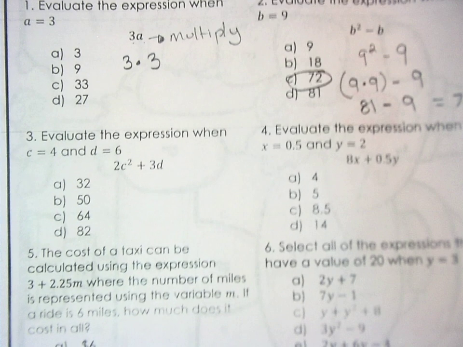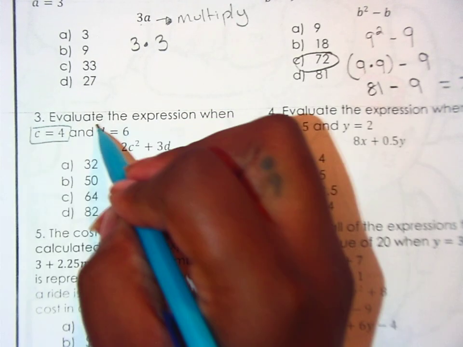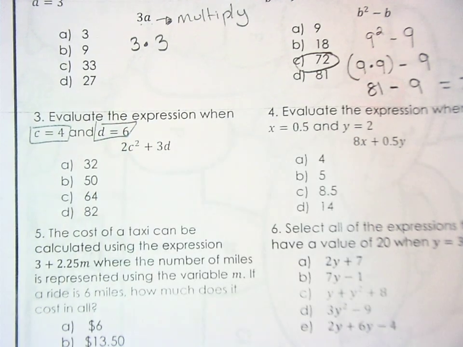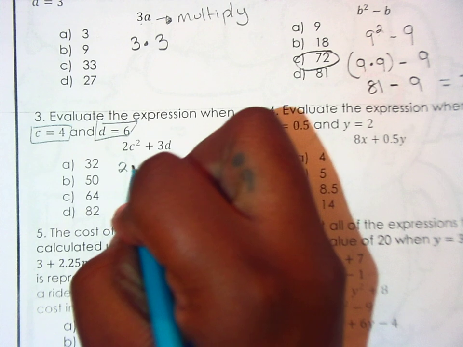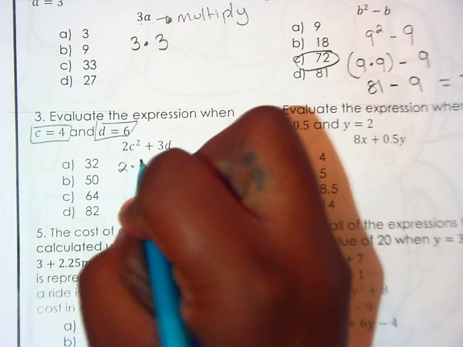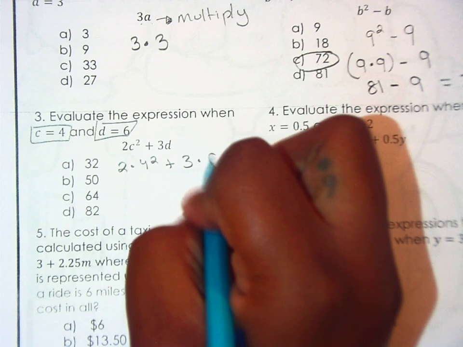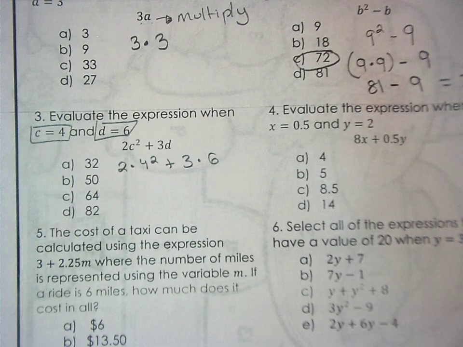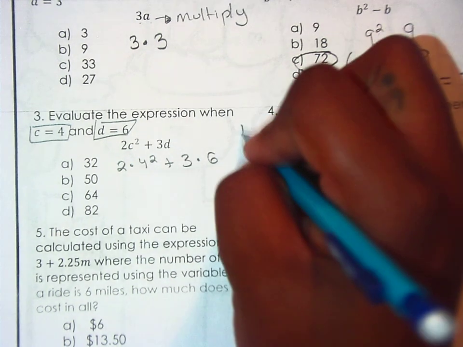All right, let's look at 3. I have 2 separate values. I have C equals 4, D equals 6. Okay, let's fill it in. I have 2 times 4 squared plus 3 times 6. Follow PEMDAS, okay? And when I'm following PEMDAS, I'm going to write PEMDAS here.